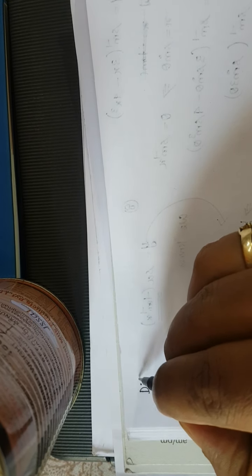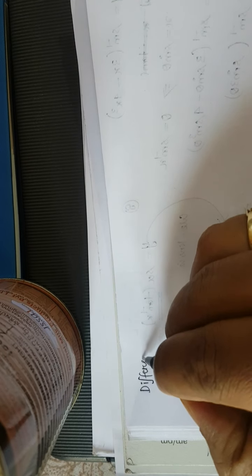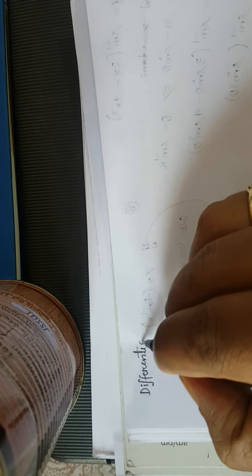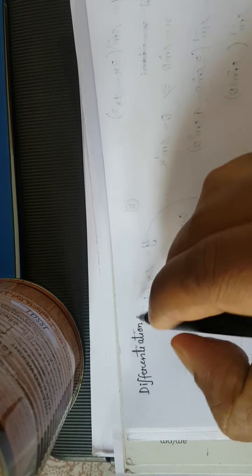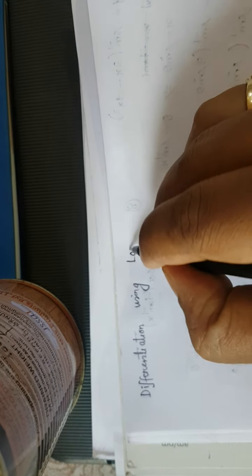Differentiation using logarithm. At first, we'll remember the formulae of logarithm.